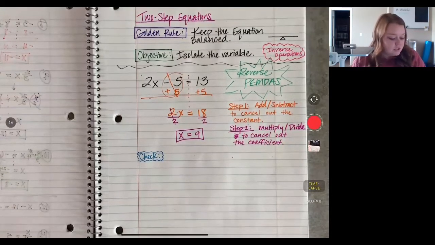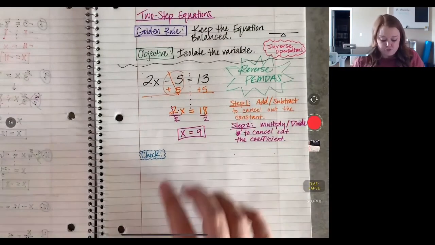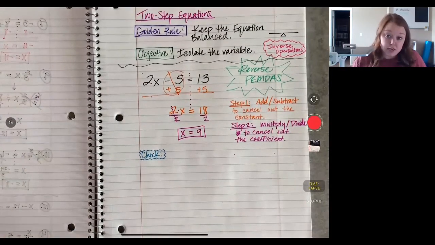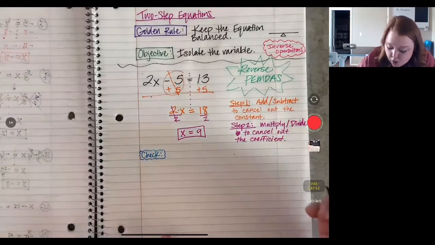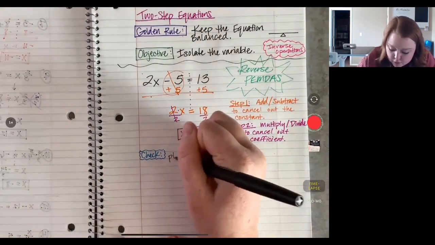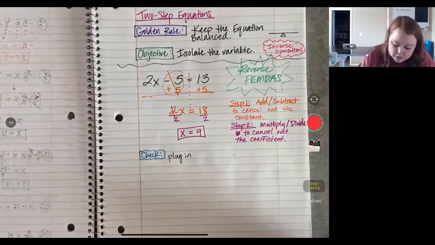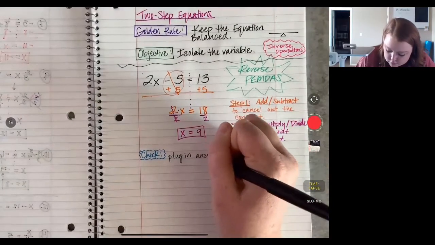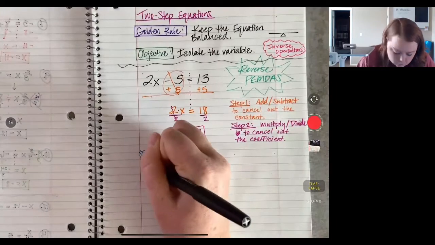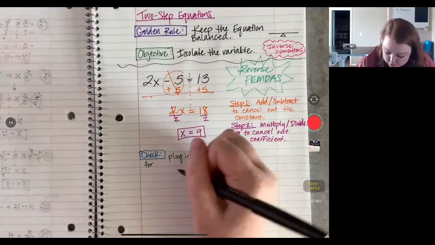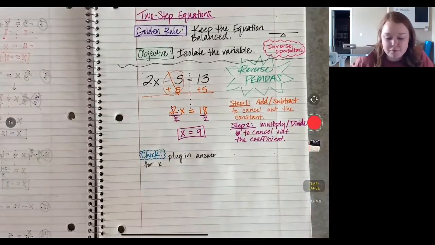Okay, so let's actually write down, so you have it in your notes this one time, how to do a check. It's very simple. All you do is you plug in, or you can say substitute if you want to be fancy. Plug in answer for x, or the variable.